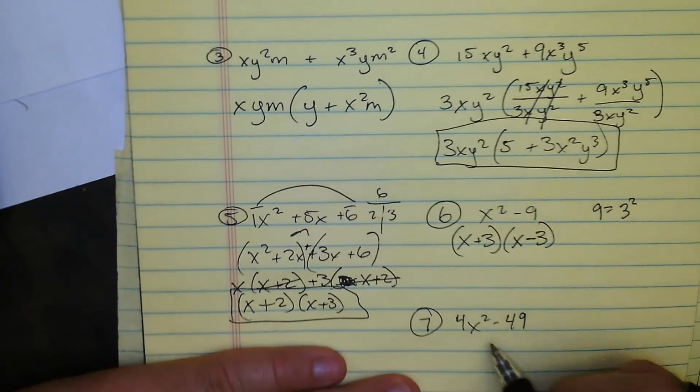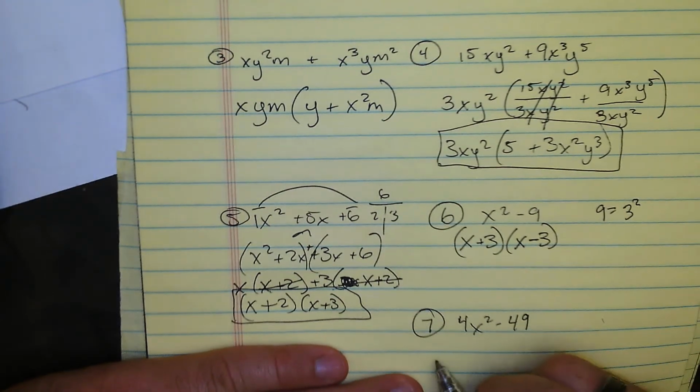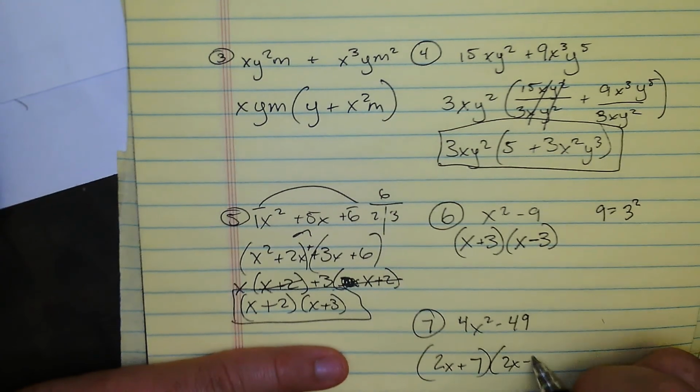Same thing for number 7. 4x squared minus 49 is a difference of squares. So the square root of 4 is 2. Square root of x squared is x. Square root of 49 is 7. So my factors will be 2x plus 7, 2x minus 7.